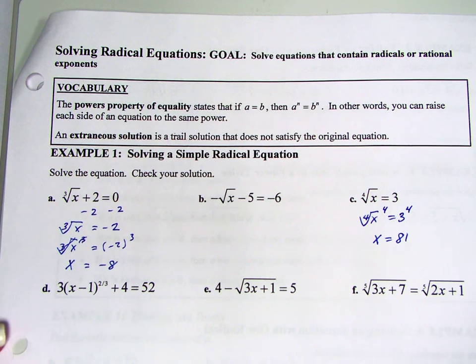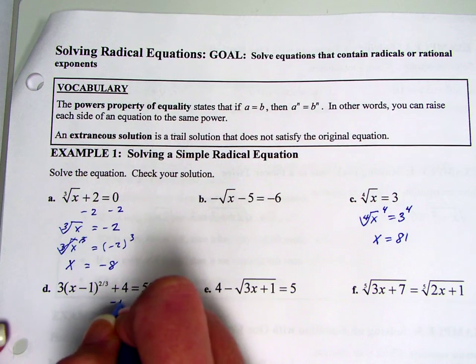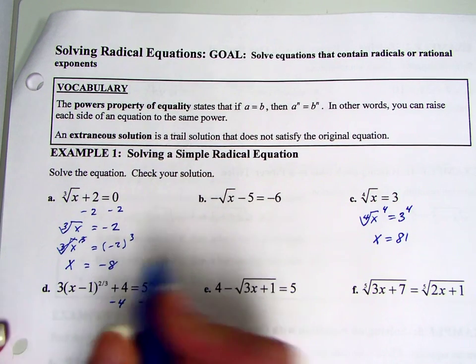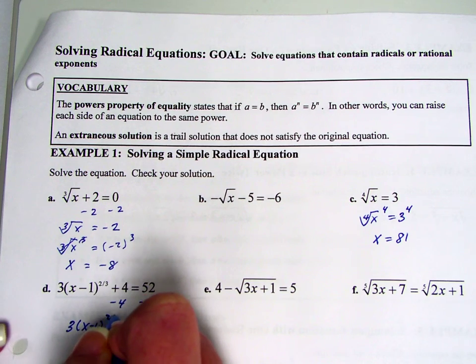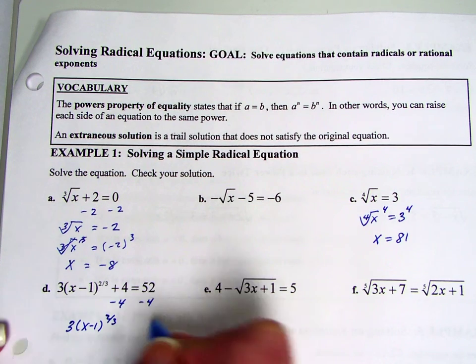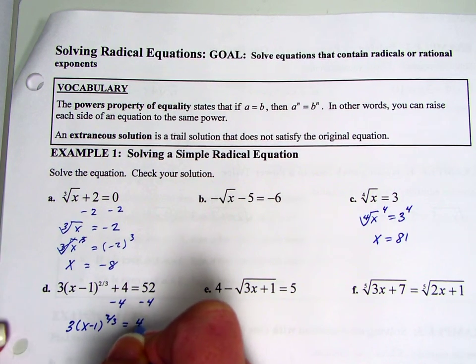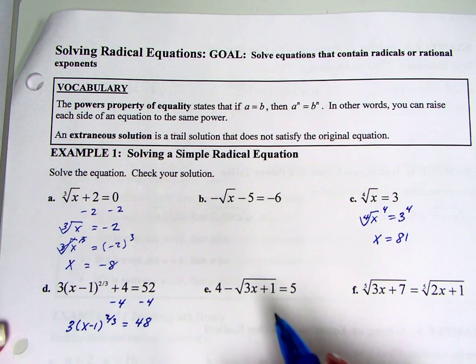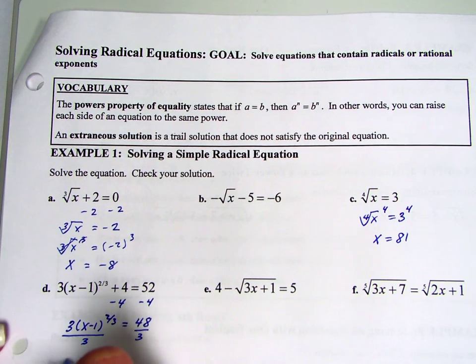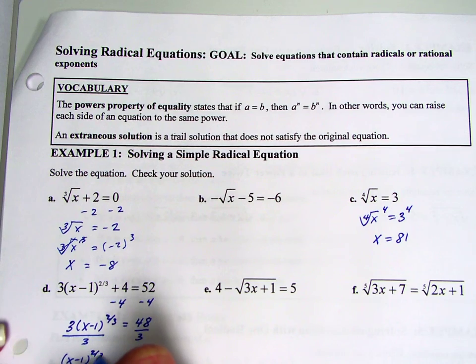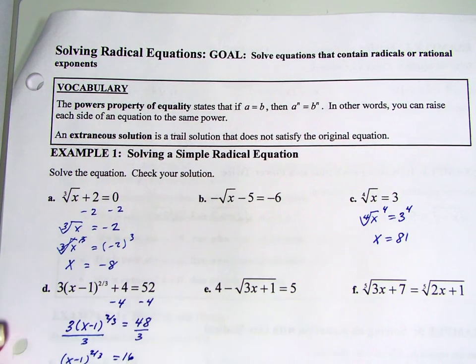So let's look at d. For d, we would subtract 4 first. That would give us 3 times the quantity x minus 1 to the 2/3 equals 48. We would then divide both sides by 3. So we'd get x minus 1 raised to the 2/3 equals 16.